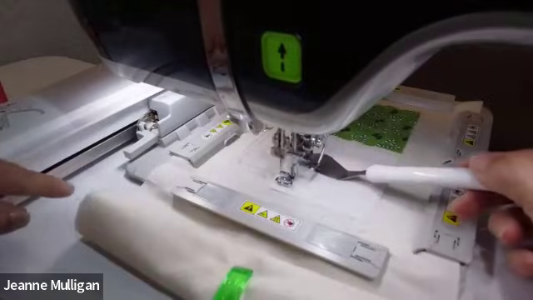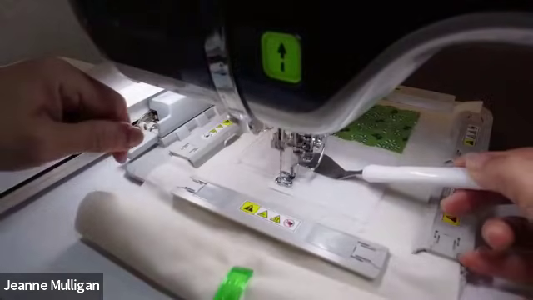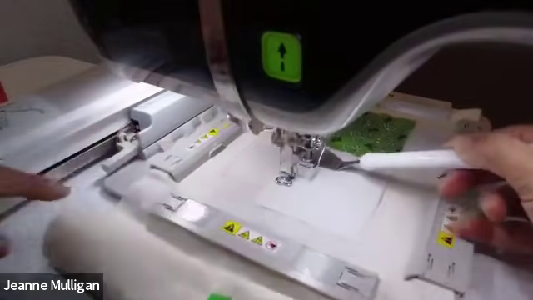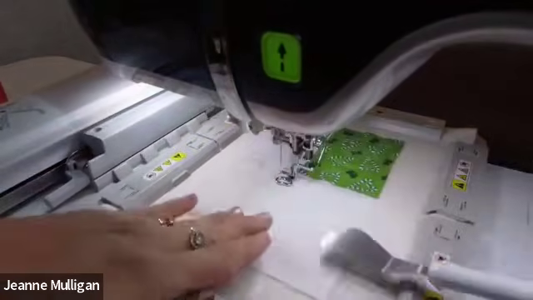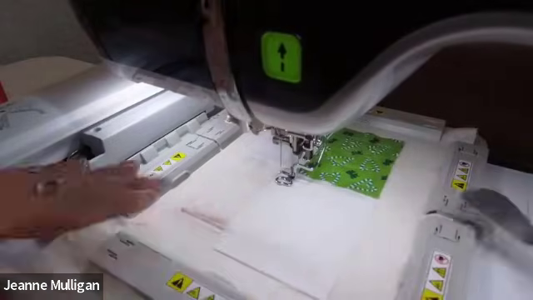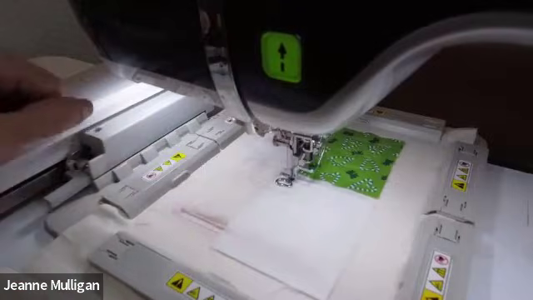Okay, special tool. Make sure that your fabric doesn't go anywhere. This is right side up. This one is right side up, okay? The next one is going to be a flip and fold.